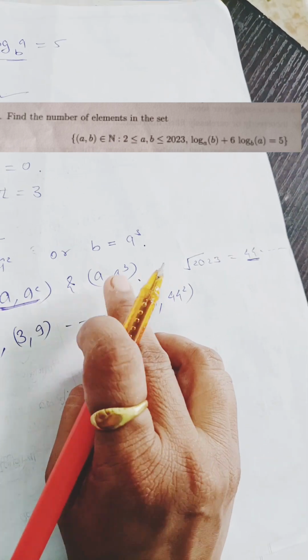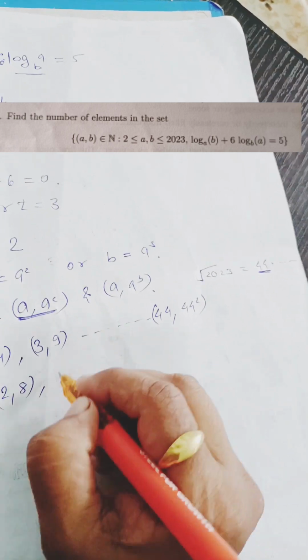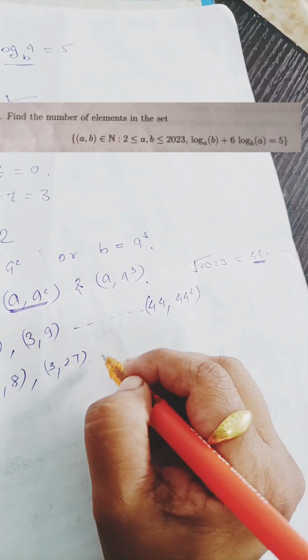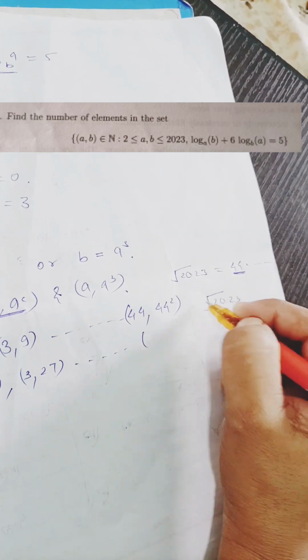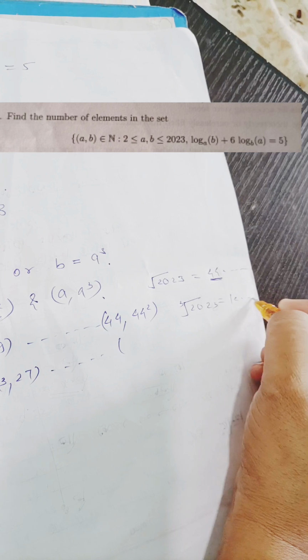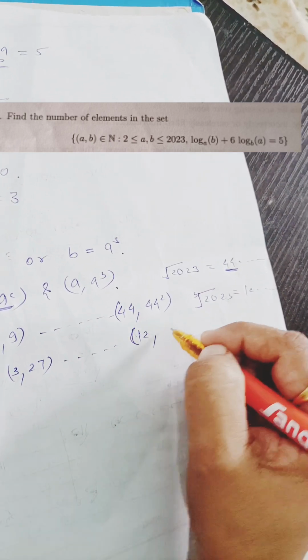Now we will find the elements for this ordered pair. So the first element is 2, 8. Then 3, 27. In this way, now the cube root of 2023 is 12 point something. Okay, so our maximum value of A will be 12 here, and the cube of 12.